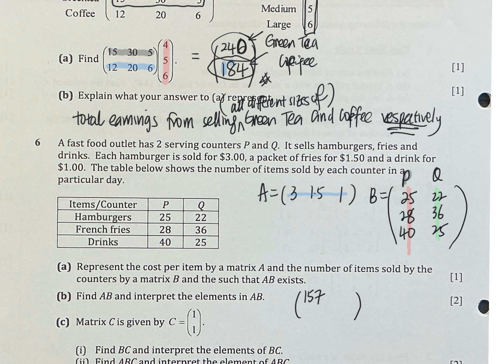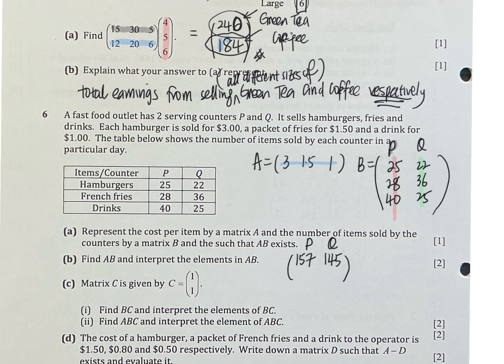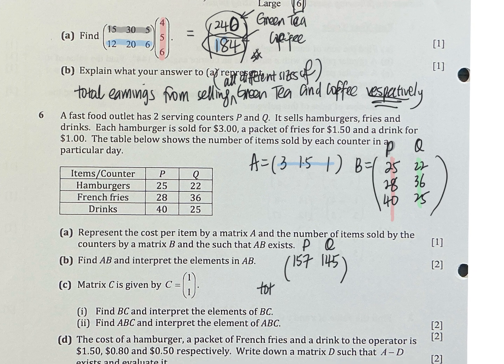So it's 3 times 22, 1.5 times 36, 1 times 25. So this is 145. This is for counter P, this is for counter Q. They say, can you interpret the elements? So you can say the total sales from selling the hamburger, the fries, and the drinks at counter P and Q respectively.